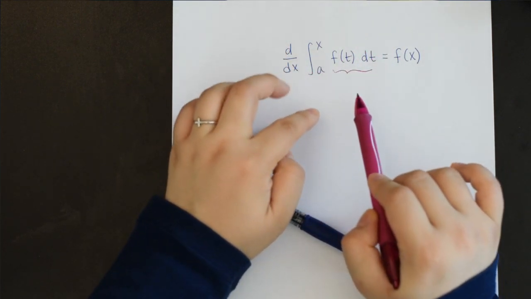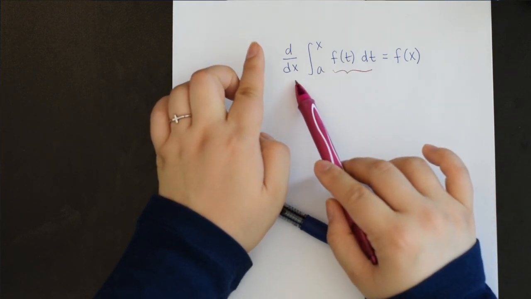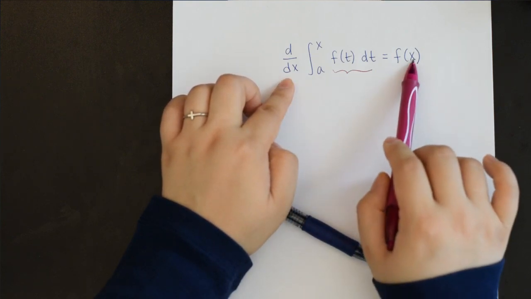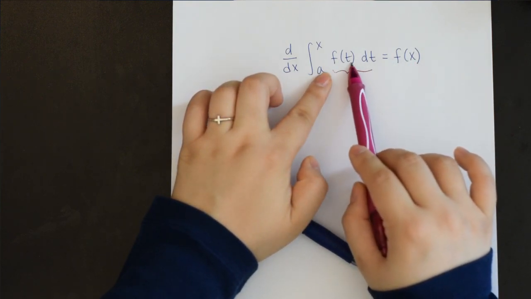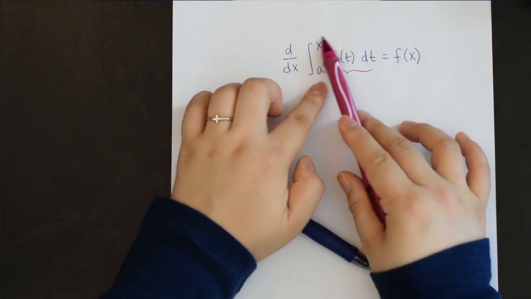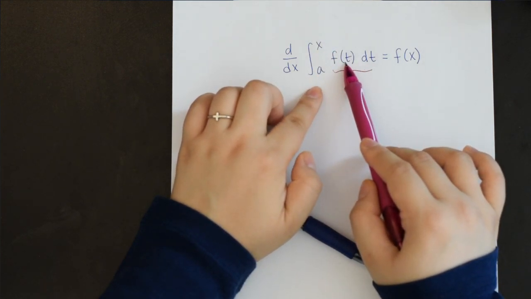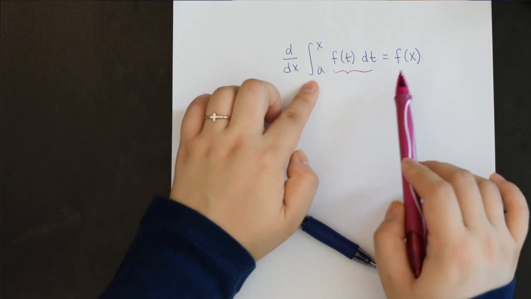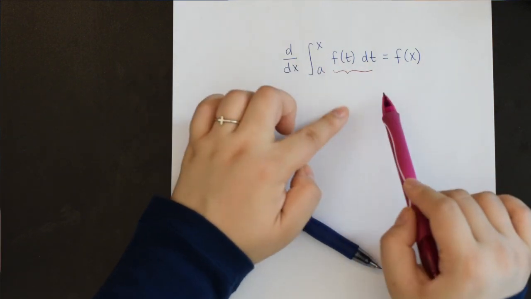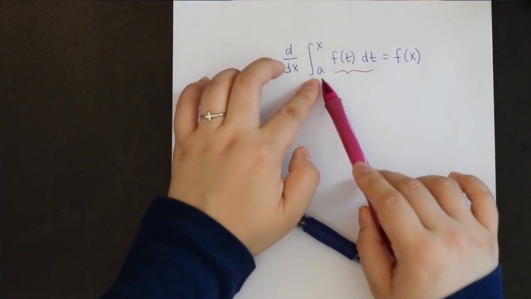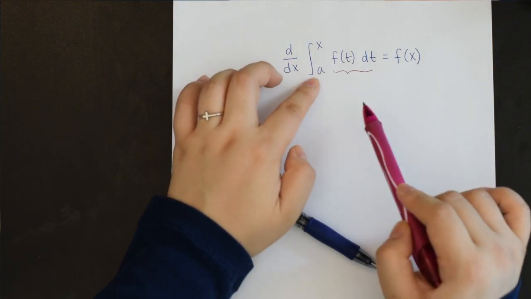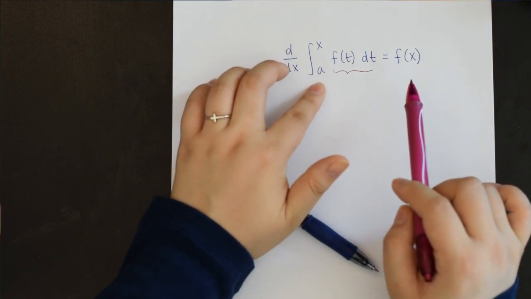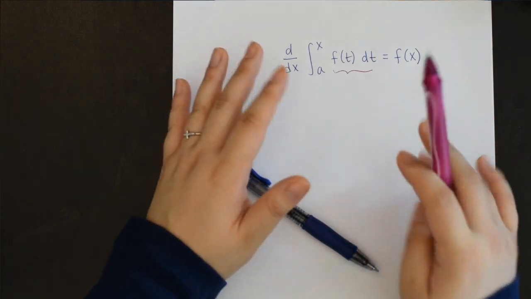So when we take the derivative of that with respect to x, we basically get our original function of t with x plugged in. And then the a part, that's the constant part, just goes away because the derivative of a constant is 0. That's why having this a here doesn't matter. Whatever that number is won't matter, right? So that's the general idea.